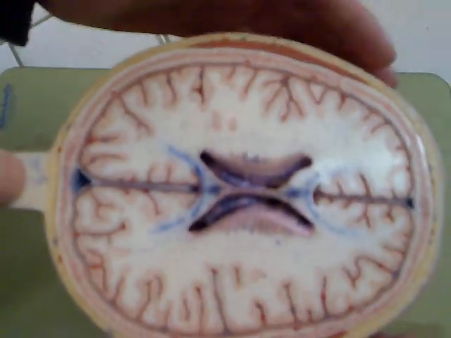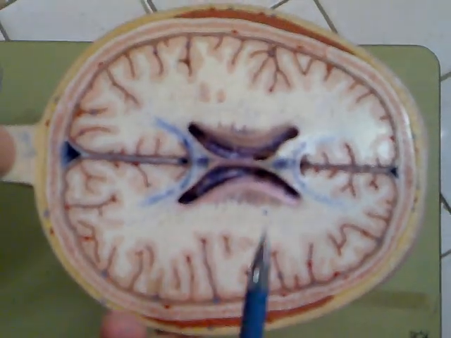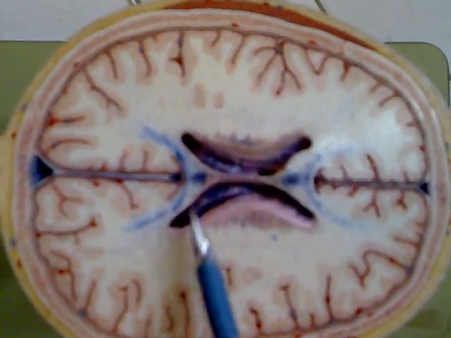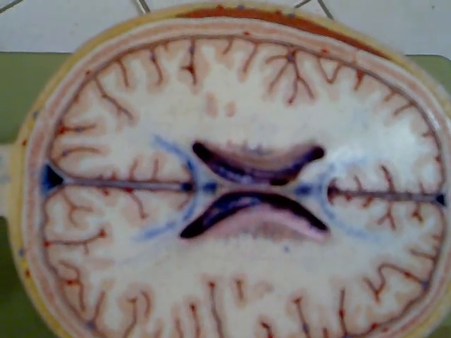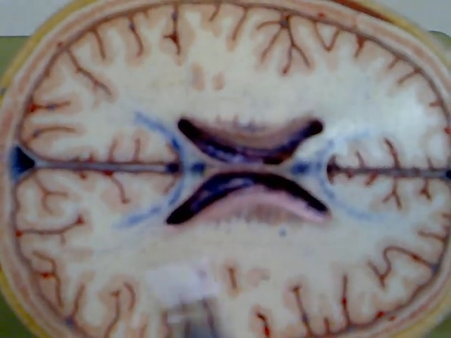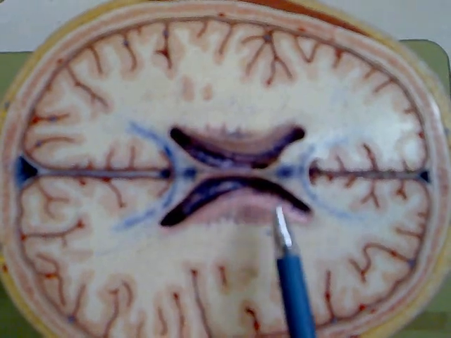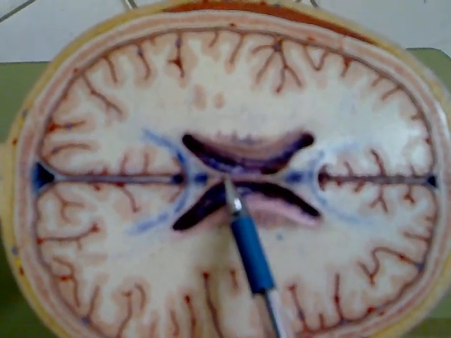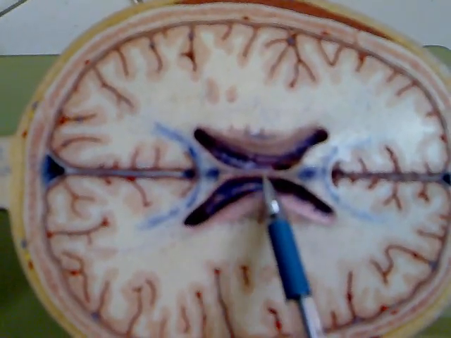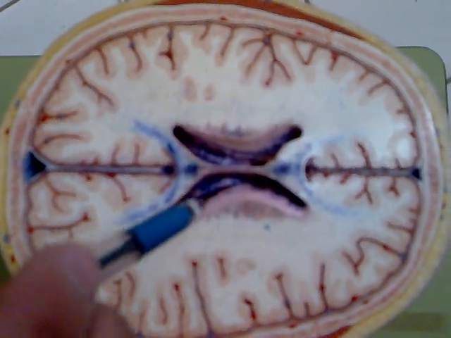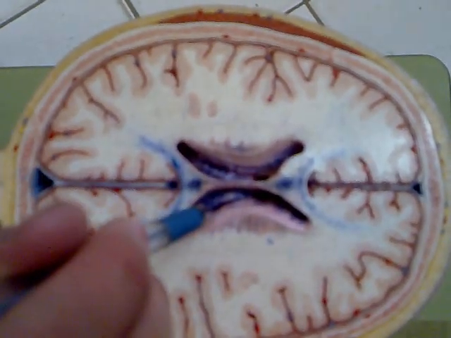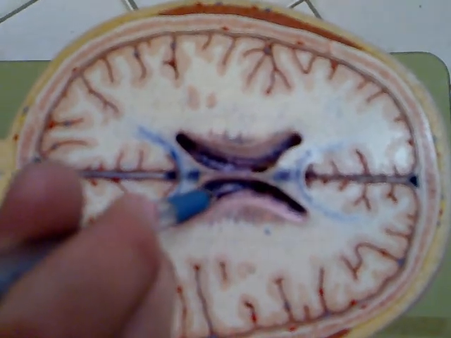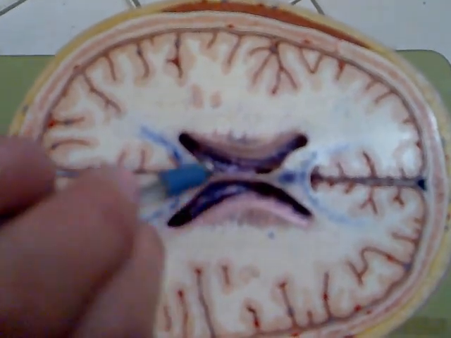Then if we go to the central aspect, here we see the body of the lateral ventricles. These are their bodies. Inshallah, later we'll see their anterior and posterior horns. So the two bodies are separated by the septum pellucidum. And within the body of the lateral ventricles, we can see the choroid plexus. So any spot within the ventricle is the choroid plexus.